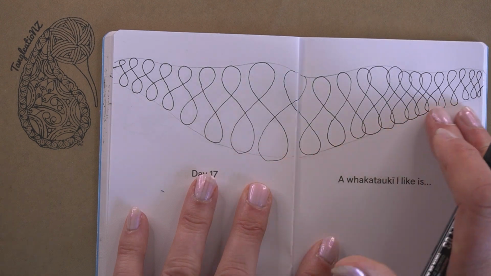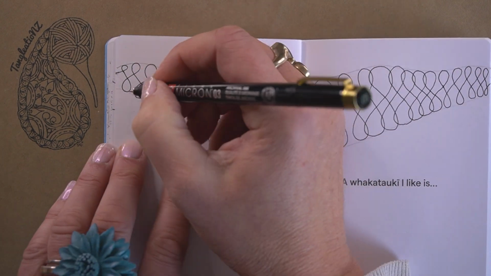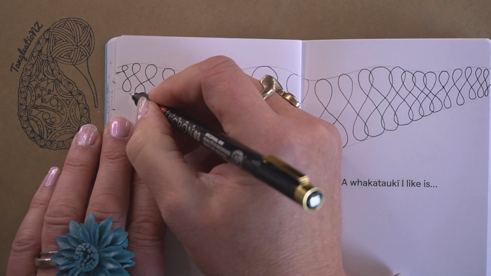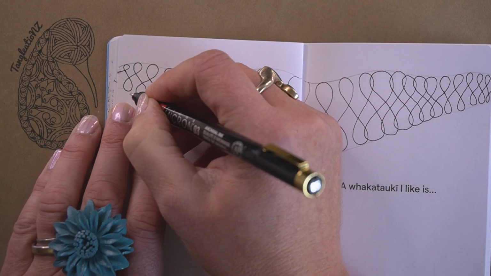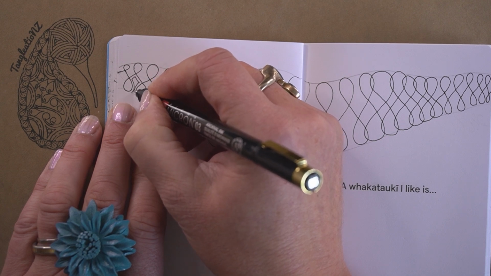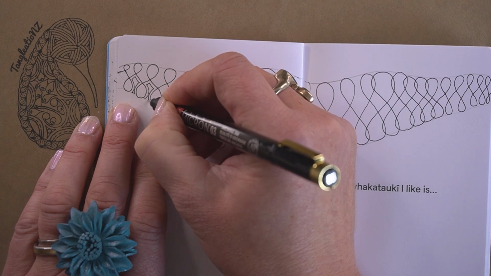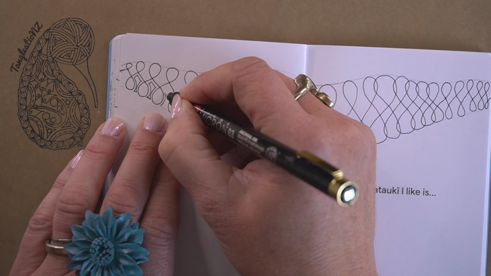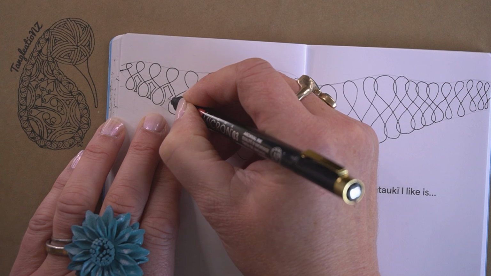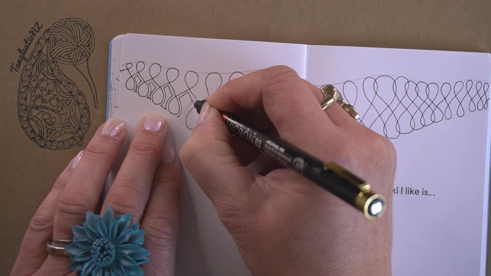The other technique that I want to include in this tangle today is using aura. So just using the string line that we've got at the bottom here, I'm going to aura from there up into the echoism shape and back down again. I find that I don't need to think about where my pen is going because I'm literally auraing the lines that already exist.